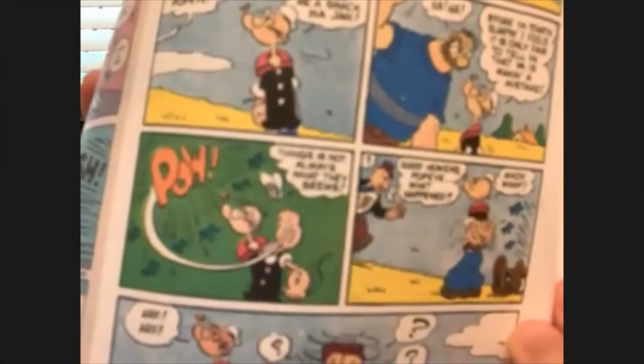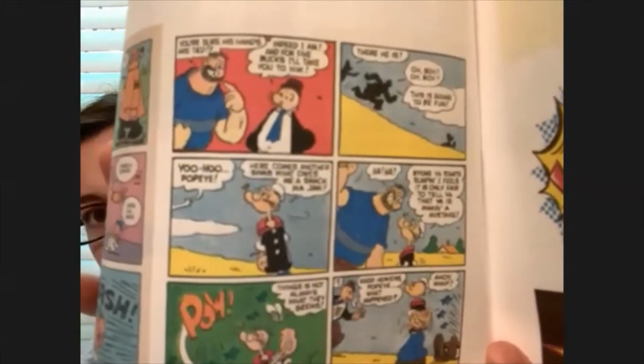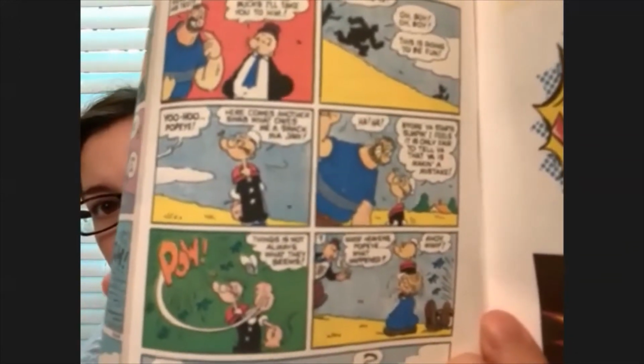Do you see how small those words are in those speech bubbles? It's easier to read when they're all in capital letters. So that's one thing to keep in mind. Maybe practice writing all your letters in capital letters.